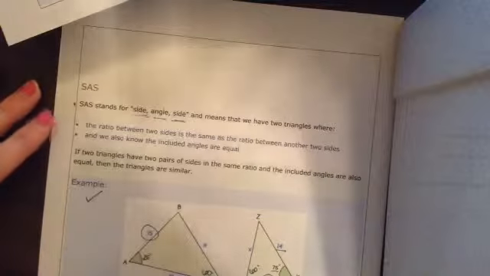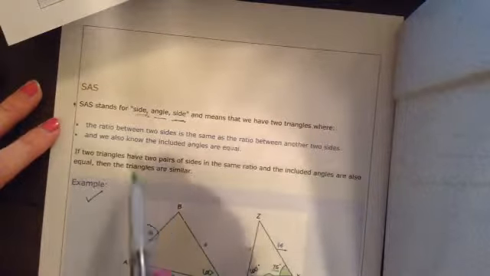This checks out because you have the ratio between two sides is the same. 3 to 2 and 3 to 2. And then you also know that included angles are equal. 75 and 75.